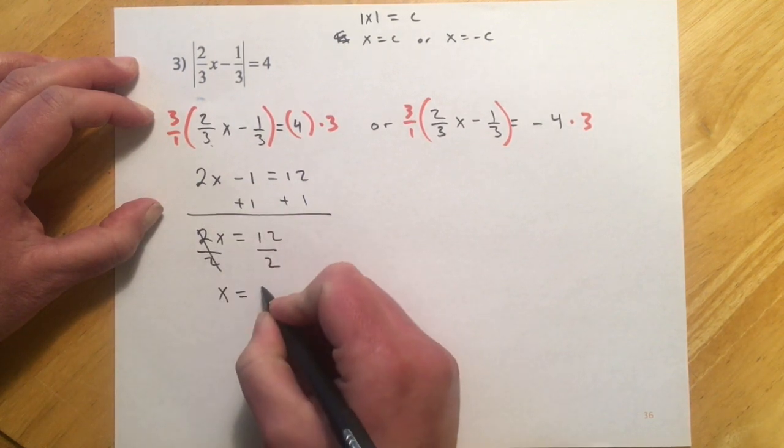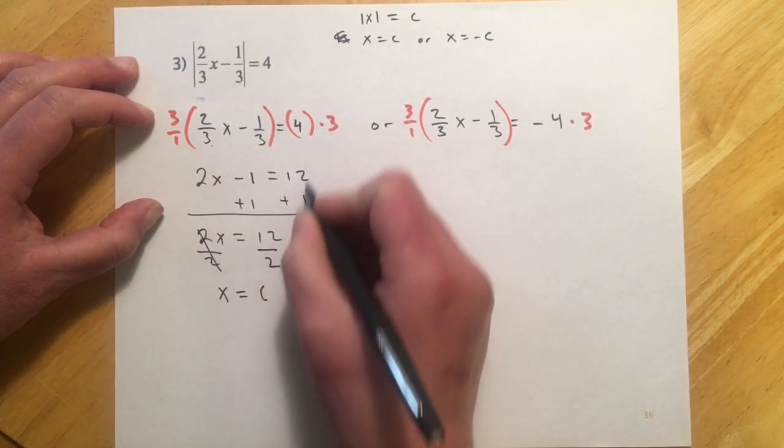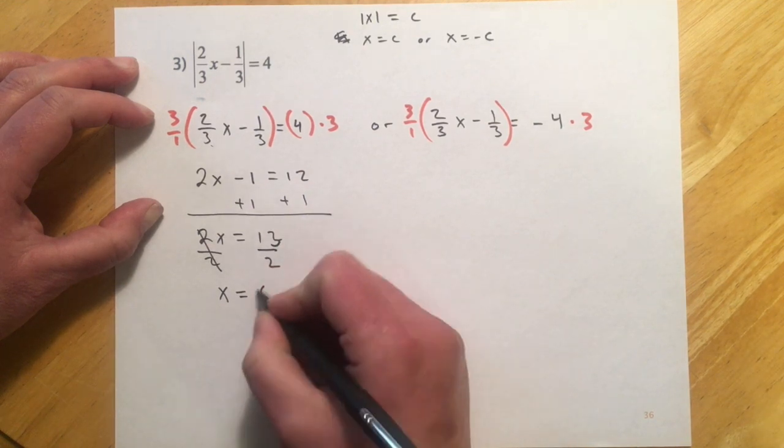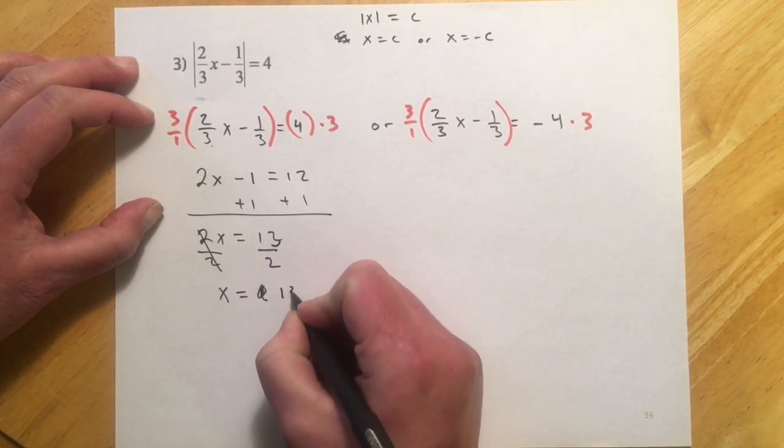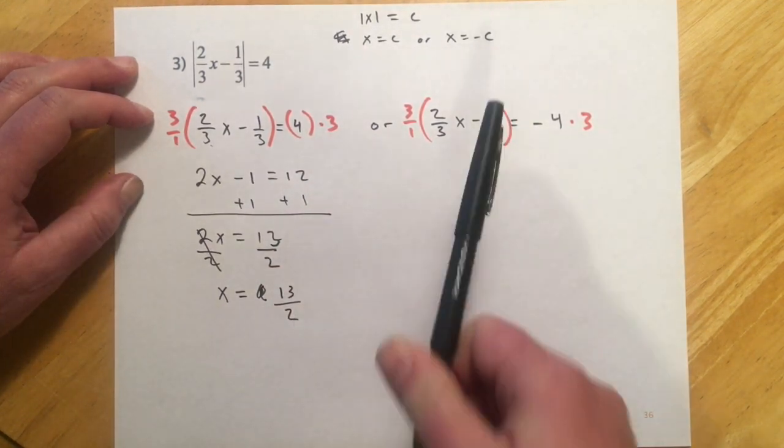And it looks like x equals, 12 plus 1 is not 12. 12 plus 1 is 13. So then x equals 13/2.